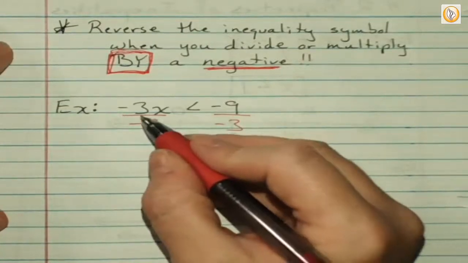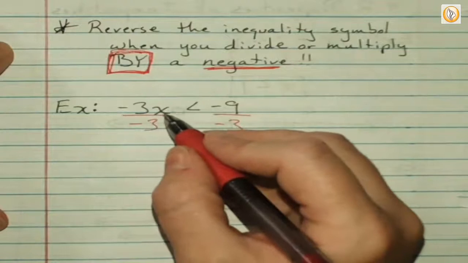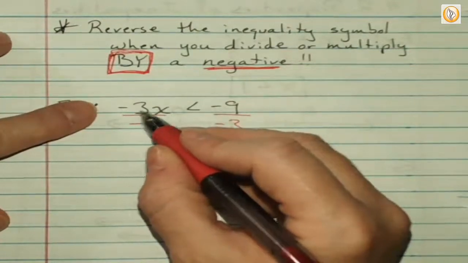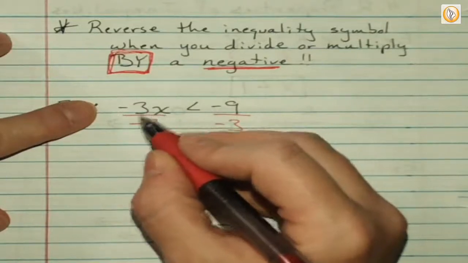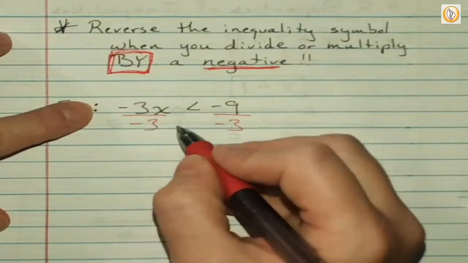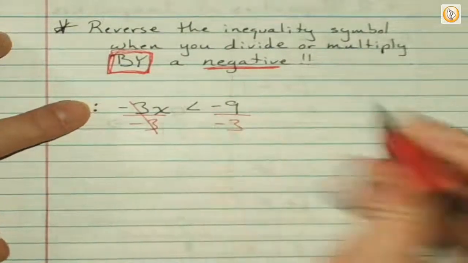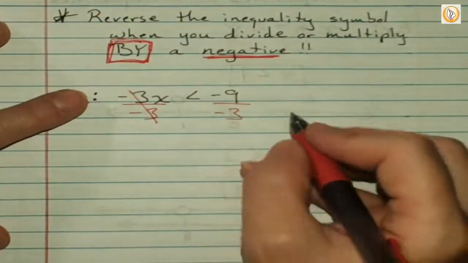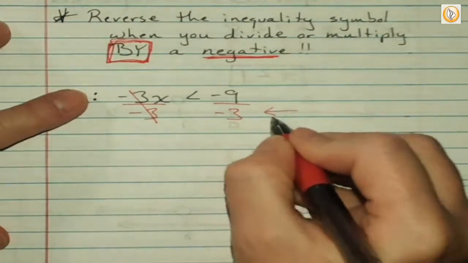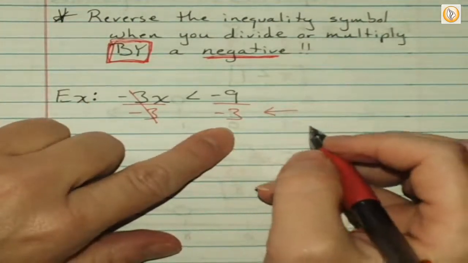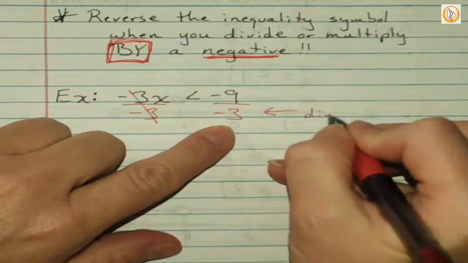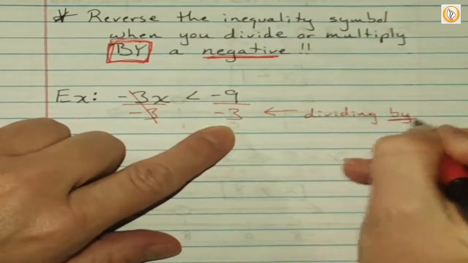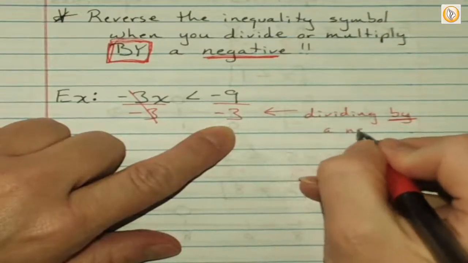Okay. So, Cecilia, do you remember this? Okay, so we need to isolate the variable. The -3 and the x are being multiplied, so the opposite is division. Okay, so we cross that out. Now, notice right here, you are dividing by a negative.